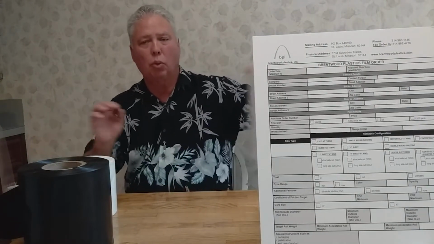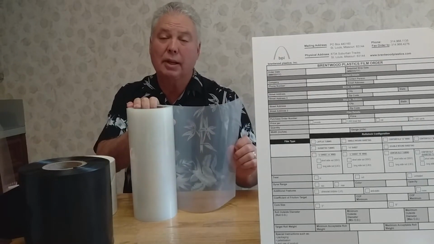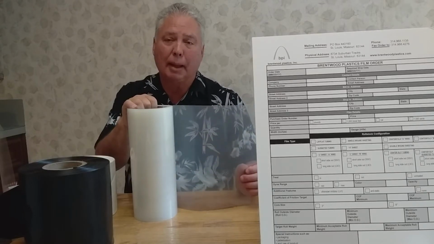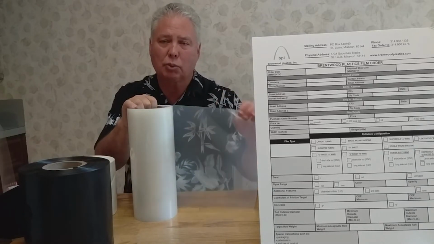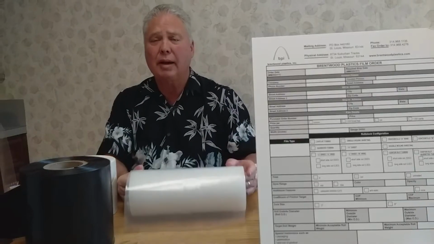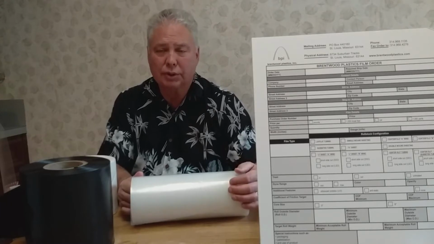The other thing we need to know is if you want single wound sheeting, or SWS for short. We can also put this up in double wound sheeting, which means two plies wound up at one time. Now, there's a lot of other nuances, such as how slippery or how tacky you want the film. That's called coefficient of friction.